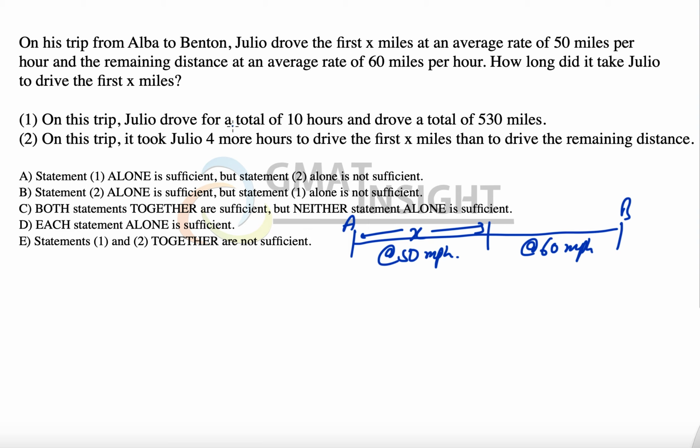How long did it take Julio to drive the first X miles? All we need to find to answer this question is the value of X, because the time is the distance over the speed. We already have the speed. So if we knew the distance, I think we'll be able to answer the question. That's what we have to objectively see in the statements, whether they supply us some information to find the value of X or not.